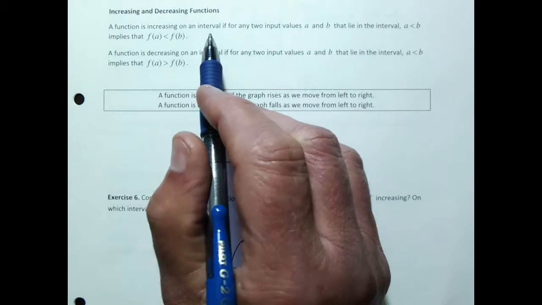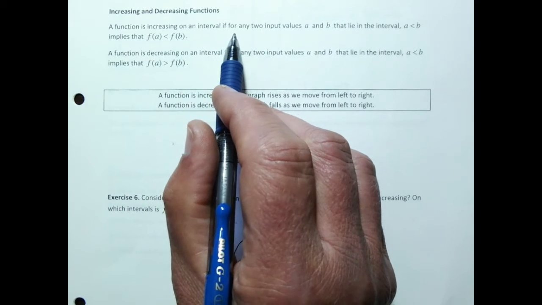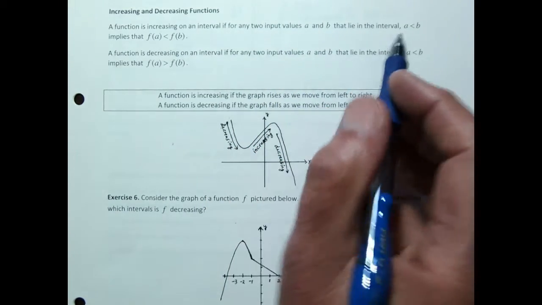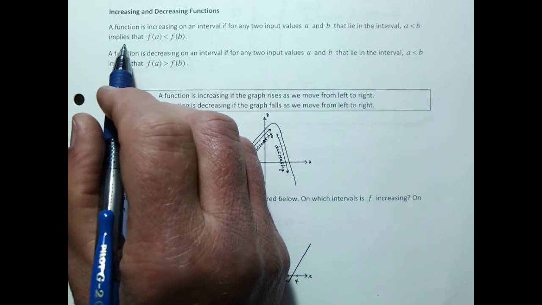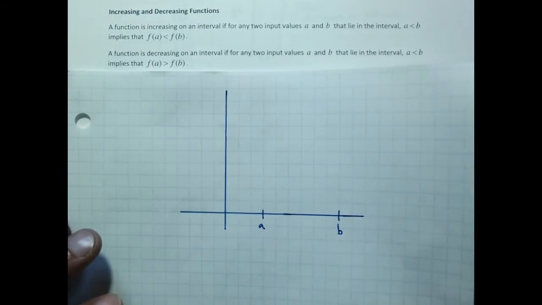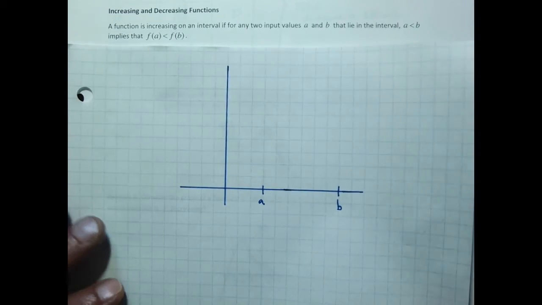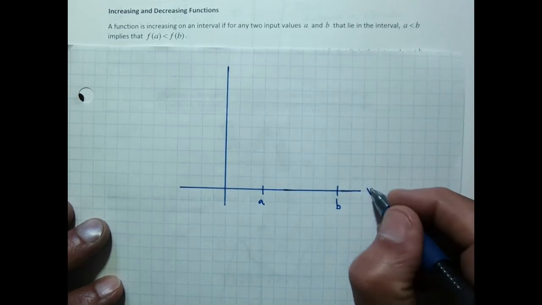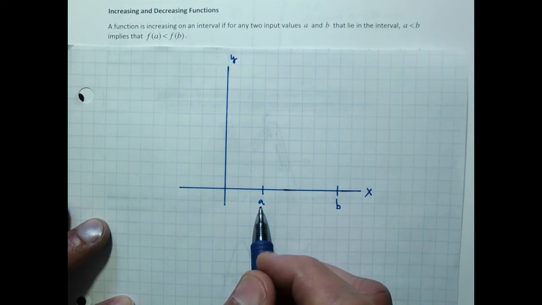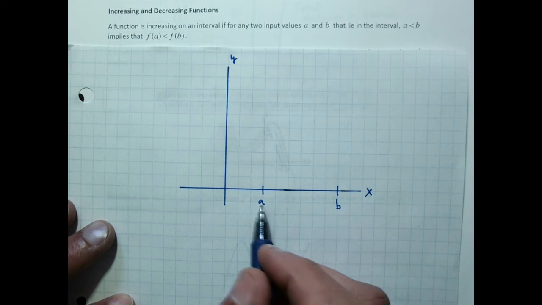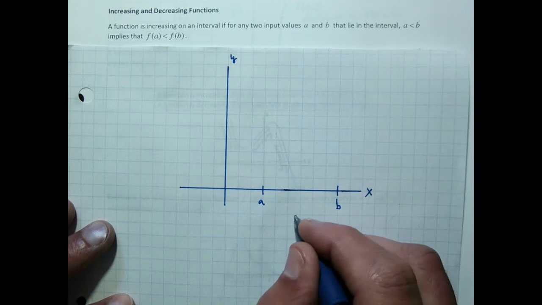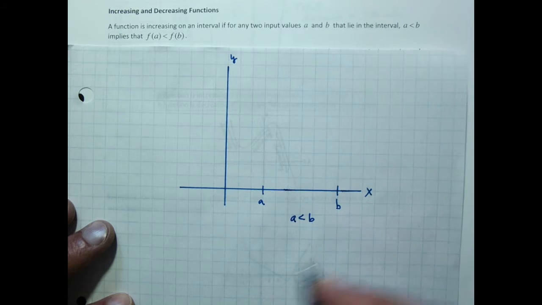So a function is increasing on an interval if for any two input values a and b that lie in the interval, a less than b implies that f of a is less than f of b. Now I want to try to illustrate that idea. So I'm drawing a graph here. I'm working on a graph grid. And here's my a and b. Those are input values. a is less than b, right?